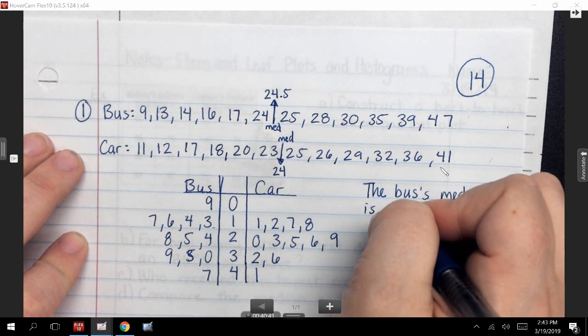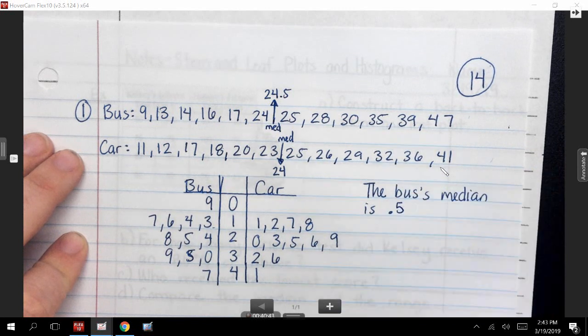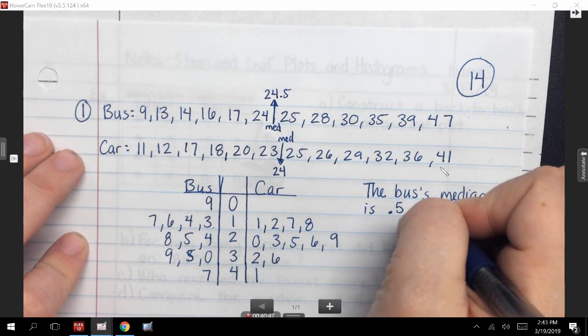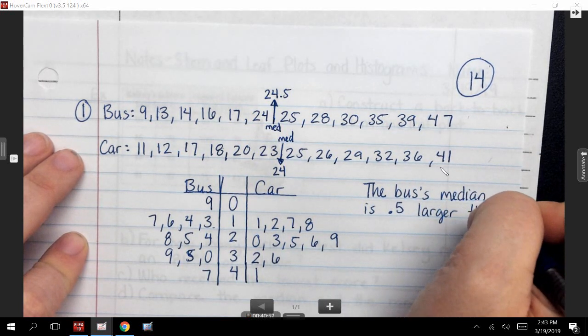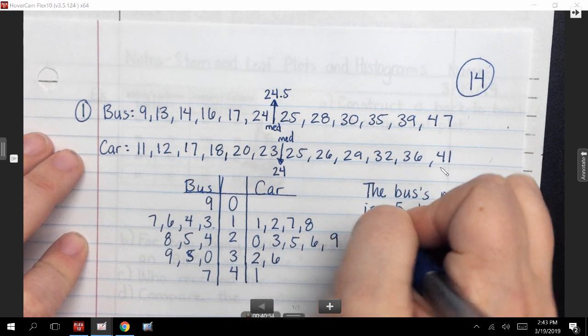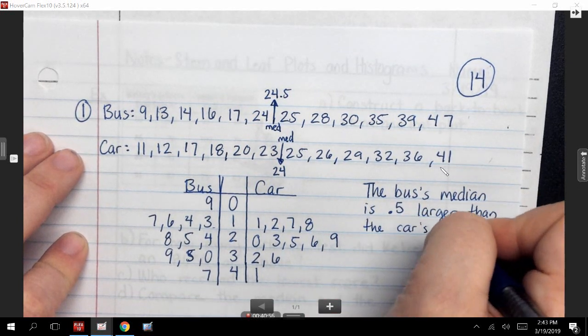I like how Evan said 1/2. Most people said 0.5, so I'm going to write that down for the video. The bus's median is 0.5 larger than the car's median.